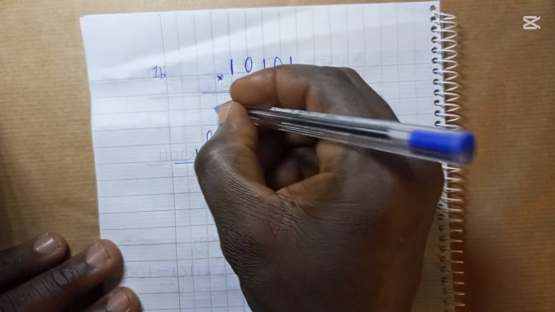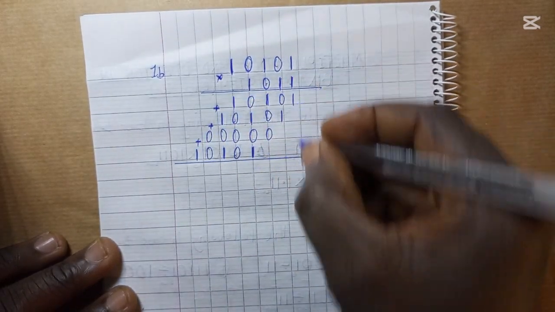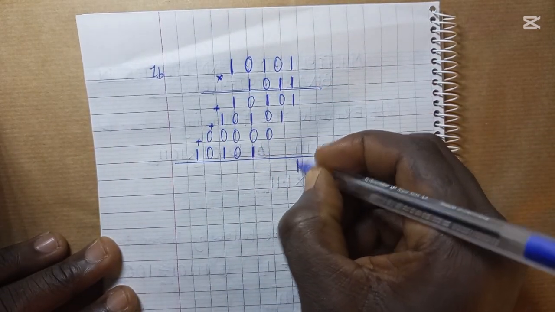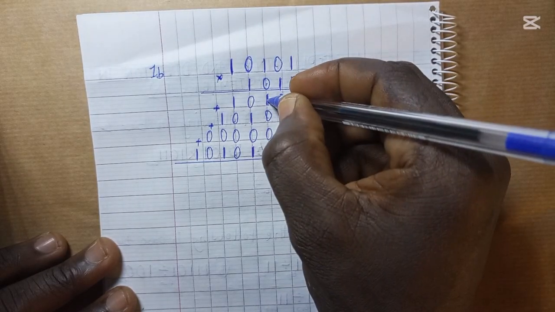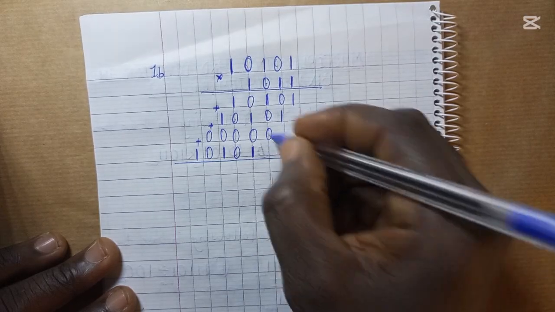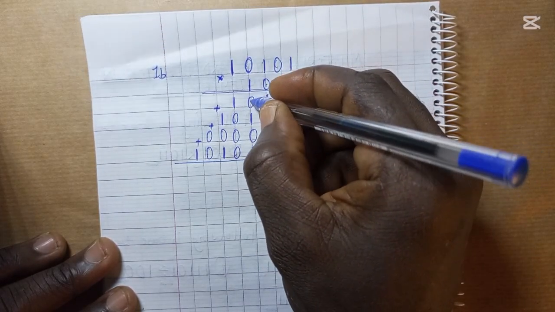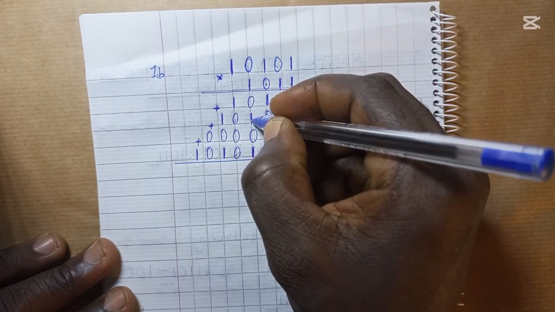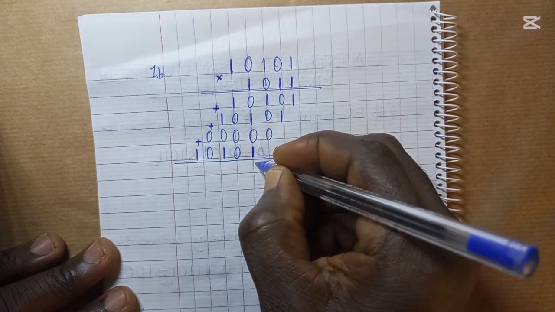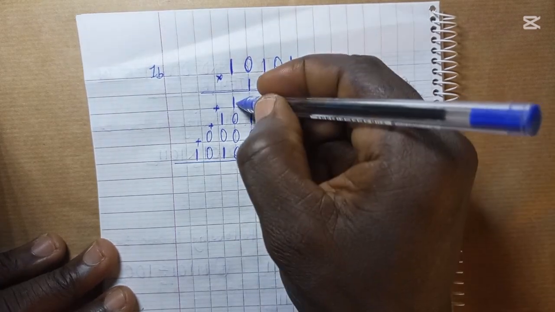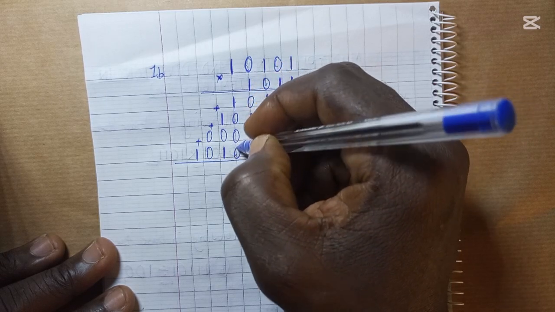So now we are going to add them together. Add these values together. 1, bring down 1 here. 0 plus 1, that is 1. 1 plus 0 plus 0, that is 1. 0 plus 1, that is 1. 1 plus 0 plus 1, that is 10. For the 10, we are going to write 0 here, and then bring 1 to this side. 1 plus 1, that is 10. 10 plus 0 plus 0 is still 10.